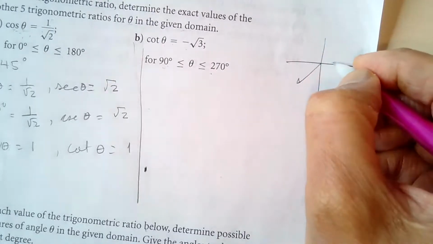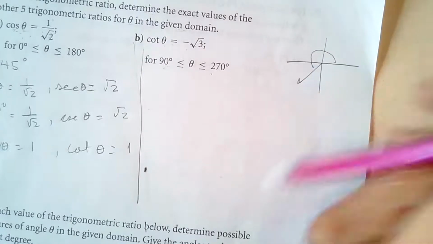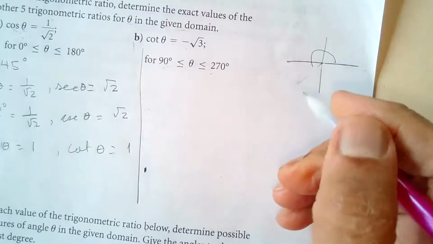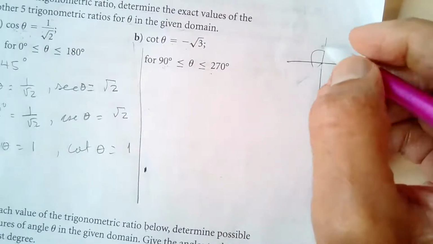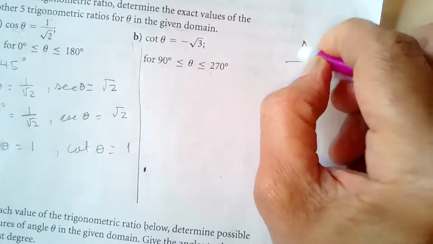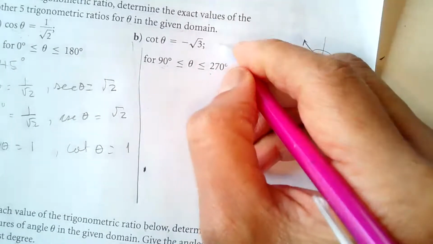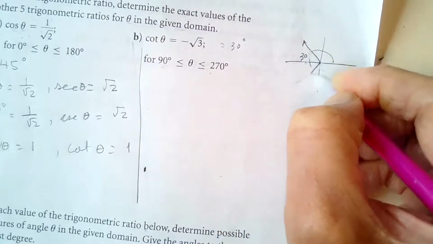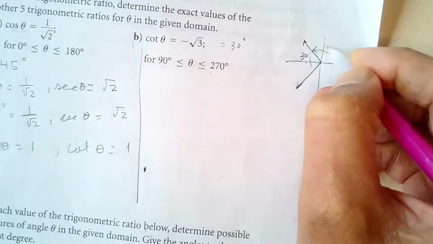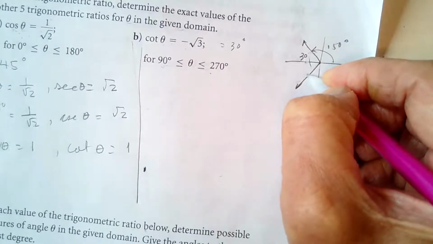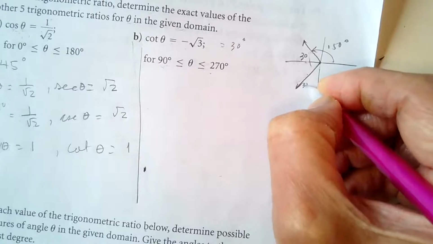So 150 degrees would be up here. This will be cotan, which is 30 degrees, right? So we have 30 degrees here, or we extended it further, or 330 degrees.